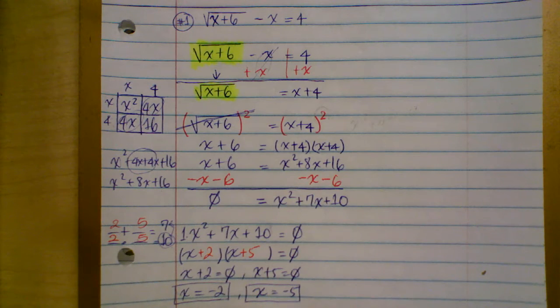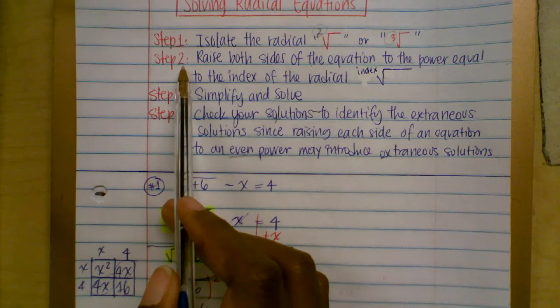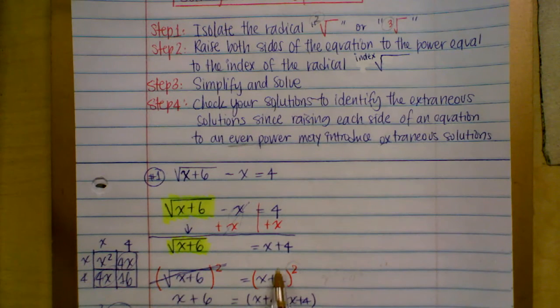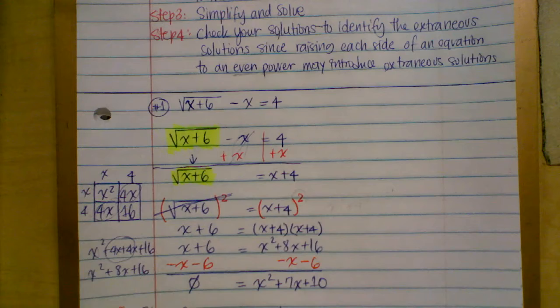Okay, so let's go back. Remember, we square both sides in order to cancel the square root, okay? Then we simplify and solve. So what happened here?